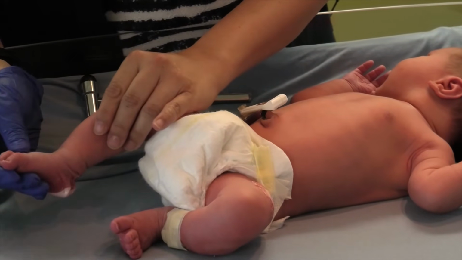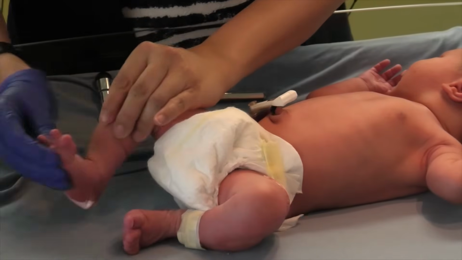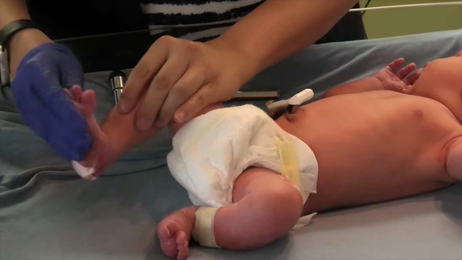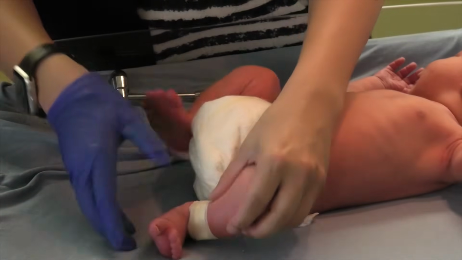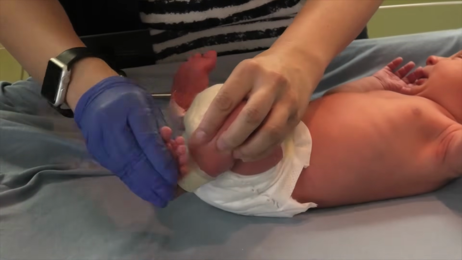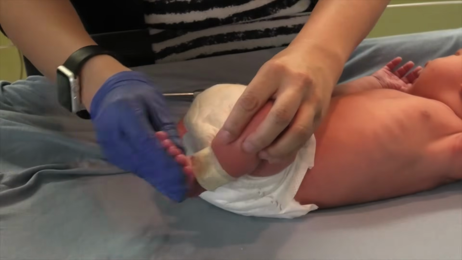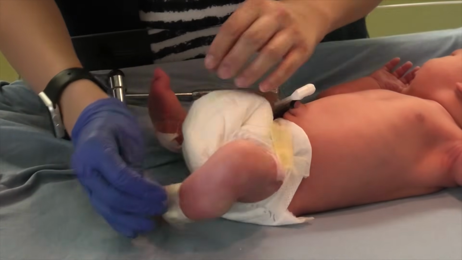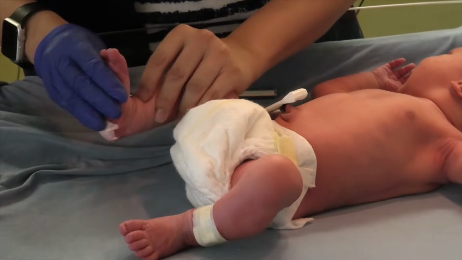So clonus is where if you put enough stretch on the tendon, you can get kind of the foot going up and down. And clonus can be normal in a baby as long as it's not sustained.